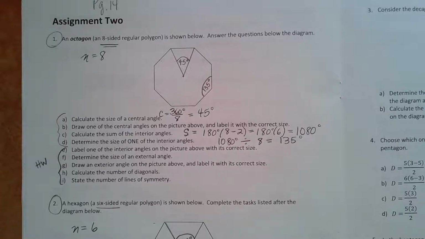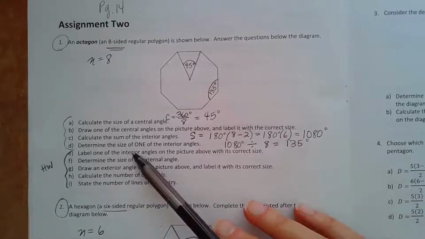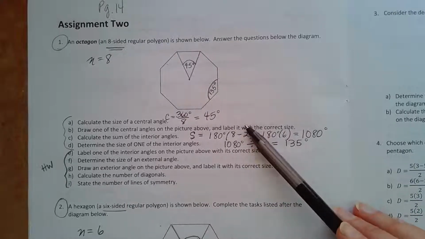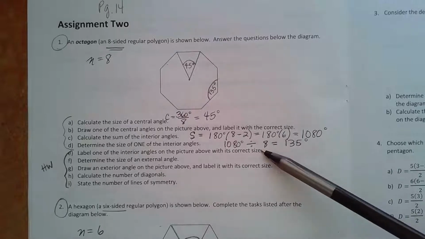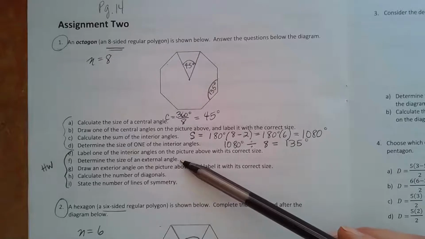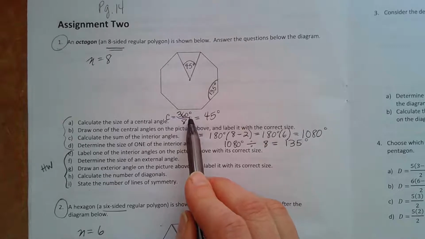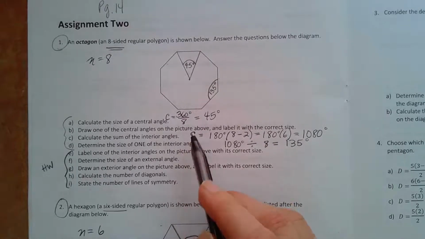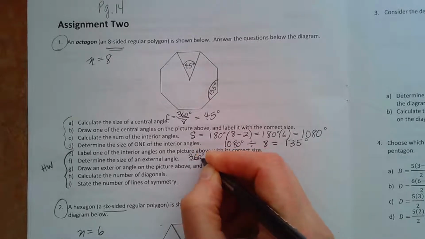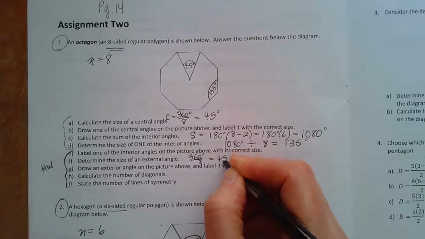So your homework, I asked you to complete on page 14, complete number 1. These were my questions from yesterday, and we got up to part E. So part F, determine the size of an external angle. Well, I know that the size of an external angle is the same as the size of the central angle. So basically, it's the same answer as part A, right? It's just 360 degrees divided by 8 because n is 8. So I'm going to get 45 degrees.